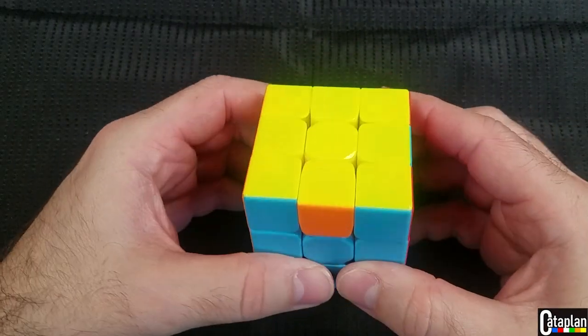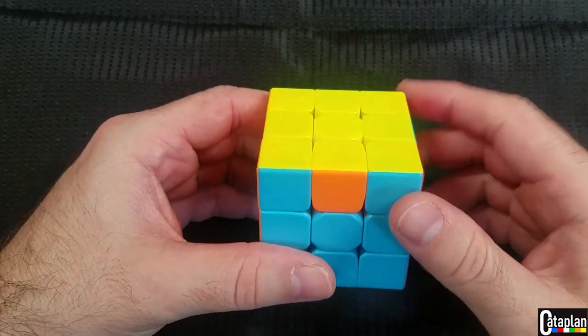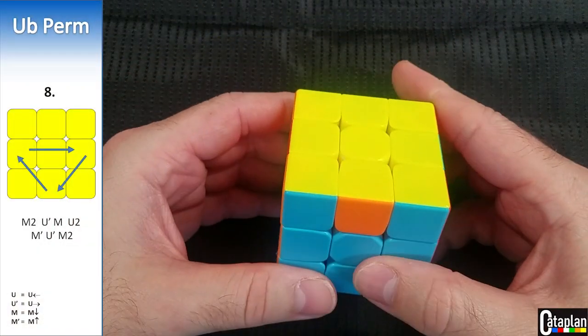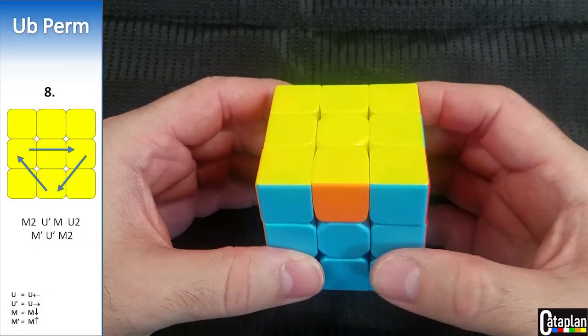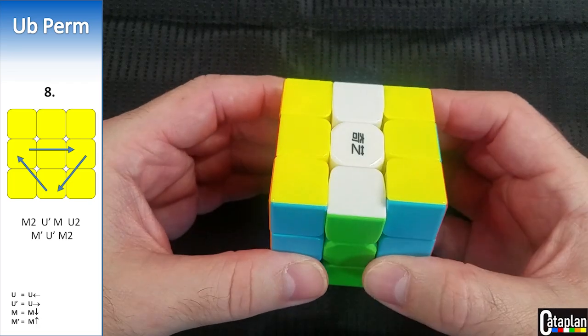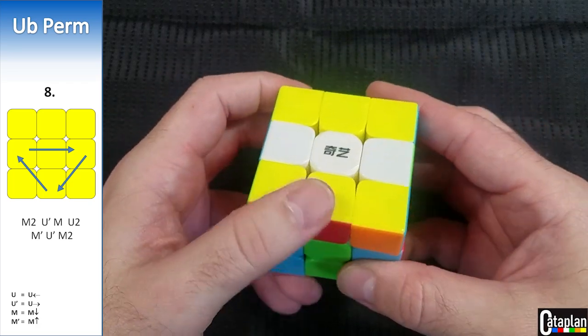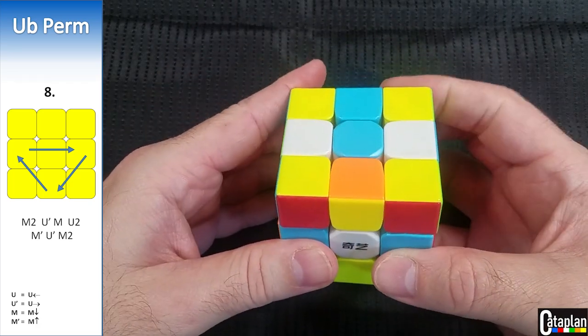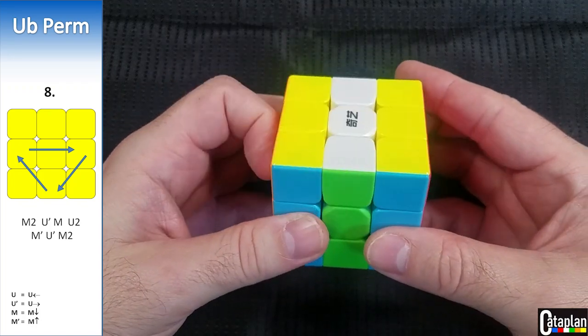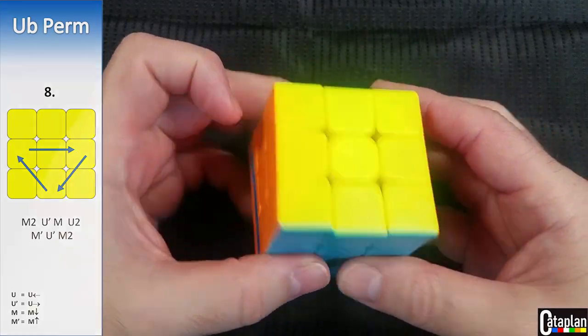Now we're gonna do number 8. We already learned this one, it is the U-Perm. We're just doing it real quick to do it again. So M2, U prime, M, U2, M prime, U prime, M2.